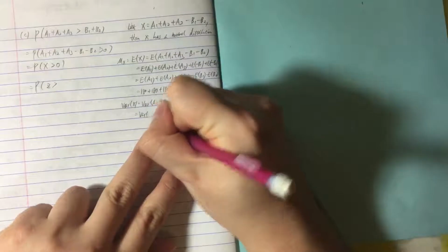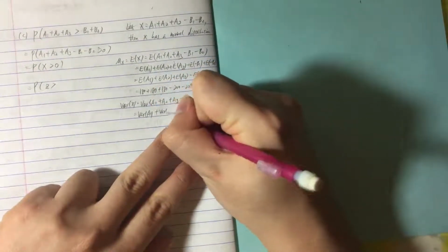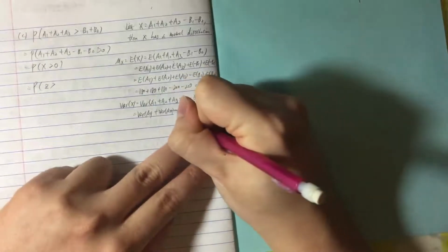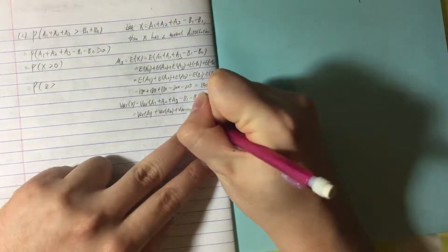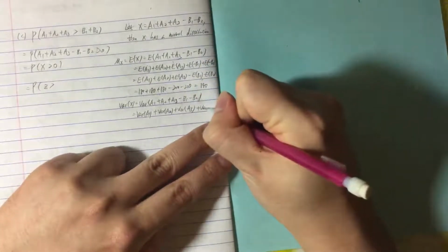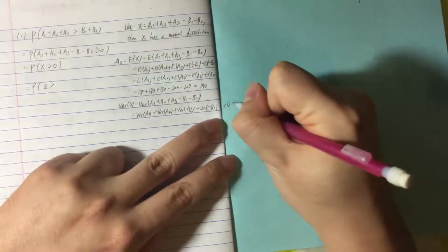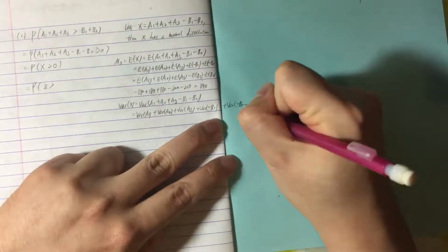Write it as variance of a1 plus variance of a2 plus variance of a3 plus variance of negative b1 plus variance of negative b2.